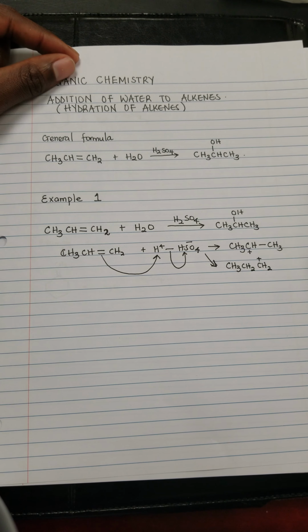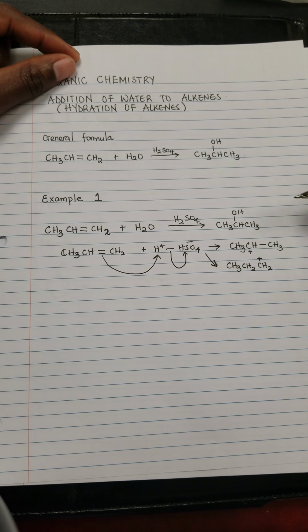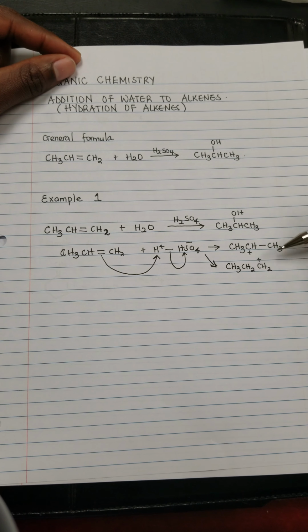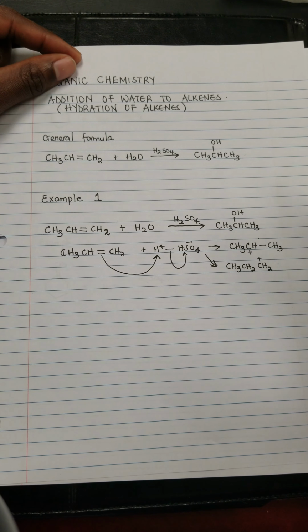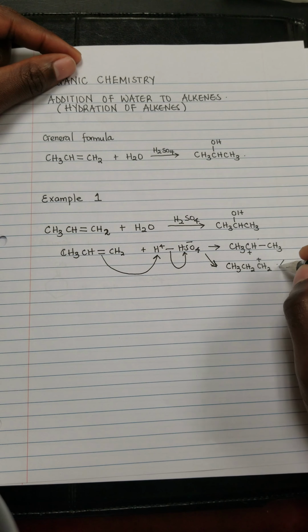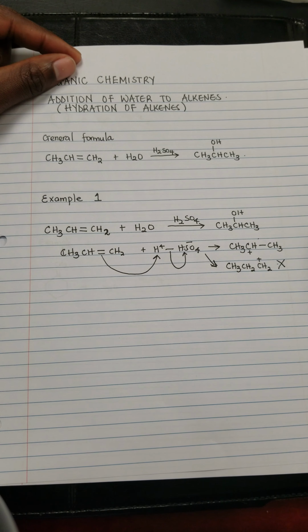When we compare carbocation stability, secondary carbocations are more stable than primary carbocations. Therefore, this first species will lead to the formation of a major product, and that's what we call regioselectivity. So this will not form our product.